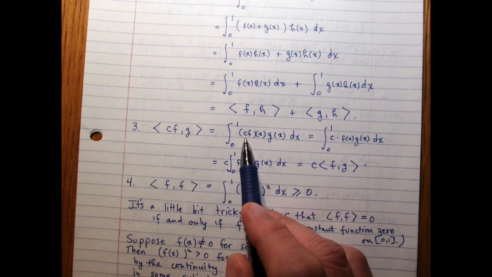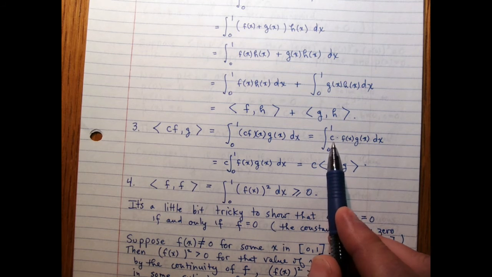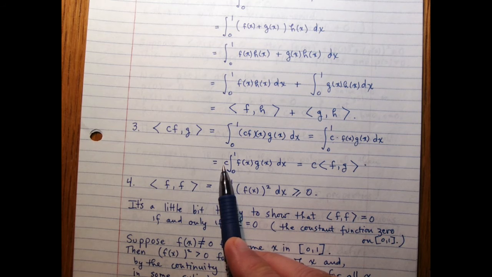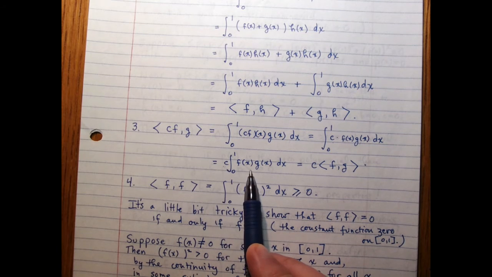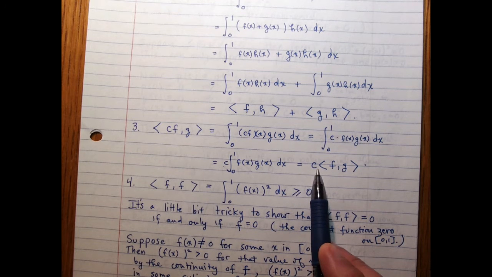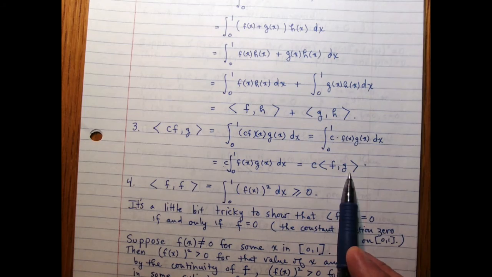And here I get cf just by multiplying the function f by c, right? So I have this scalar multiple inside the integral that I can pull out in front of the integral sign. So it's that property of integrals that allows me to observe that I have c times the inner product of f and g. Third property is verified.